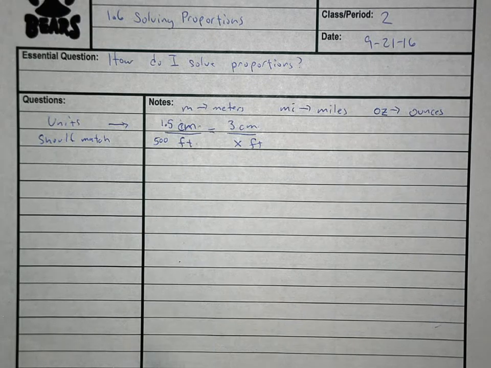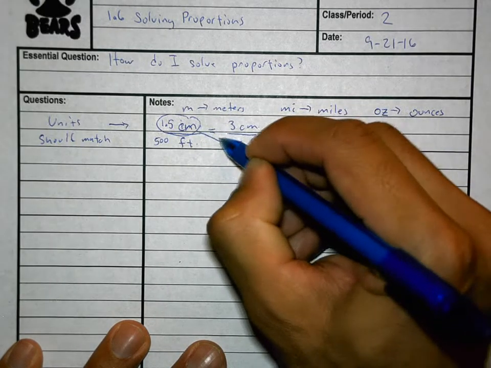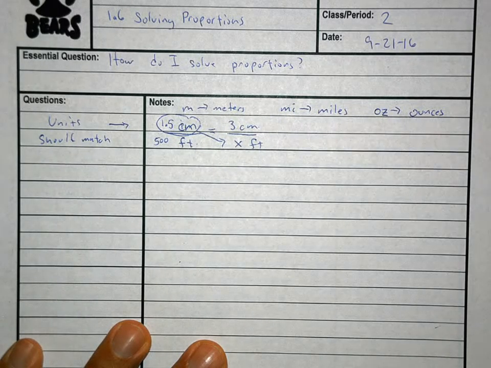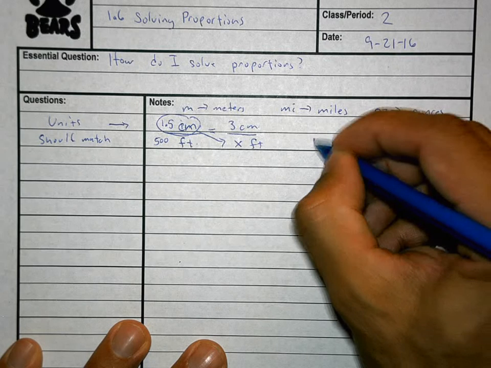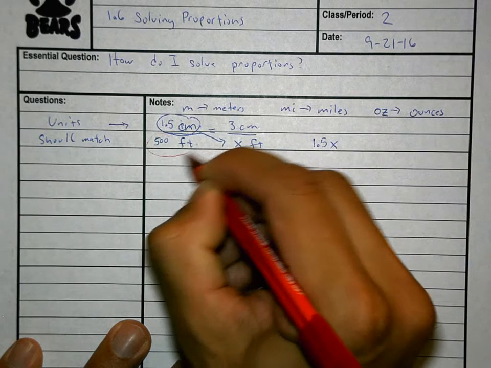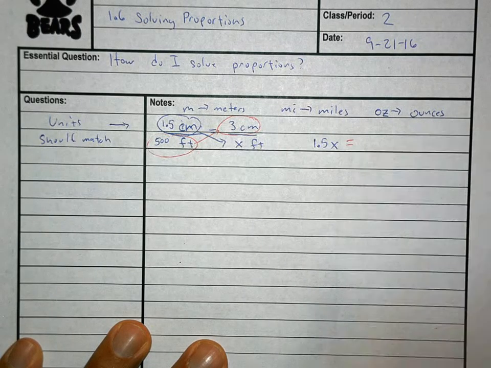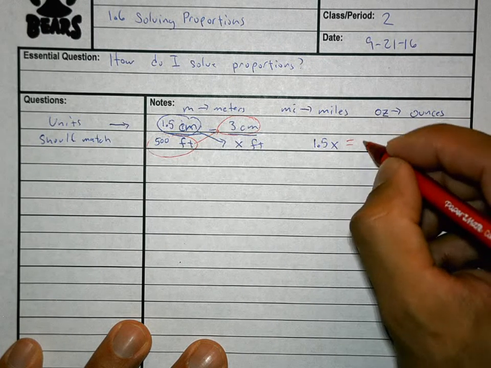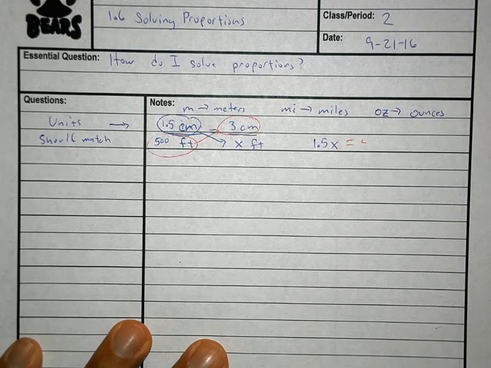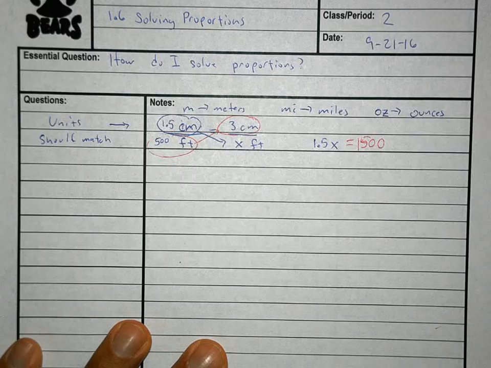If I am doing this problem, what I can do is multiply this value times this value, and it is equal to 1.5x. I can also take the 500 feet and multiply it here to the 3 and set those two values equal to each other. What is 500 times 3? Good.